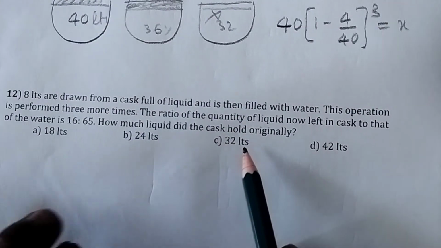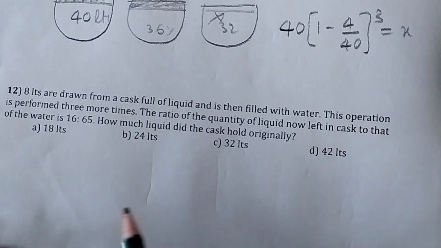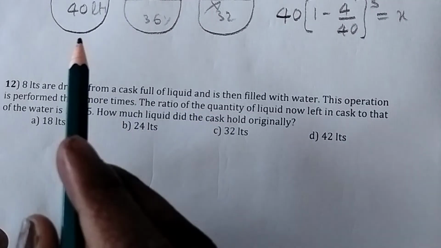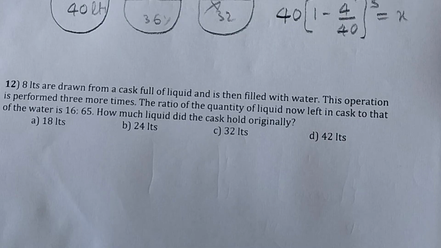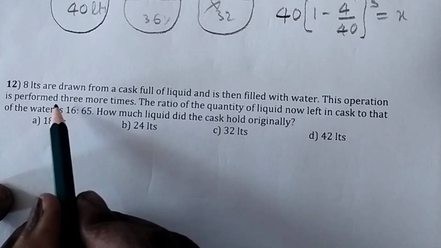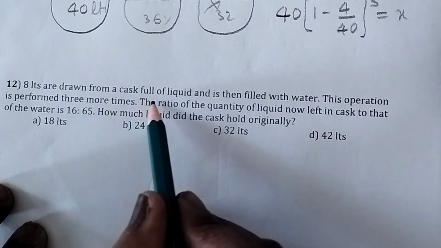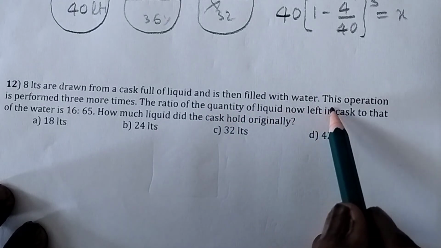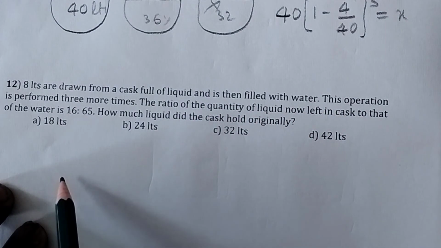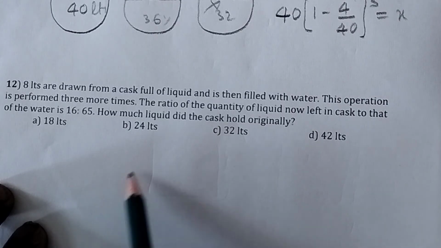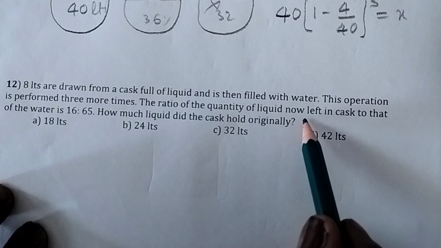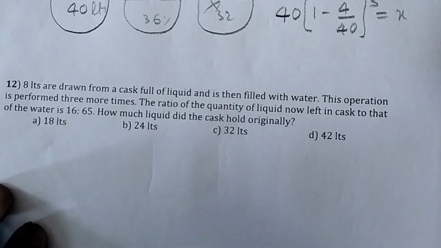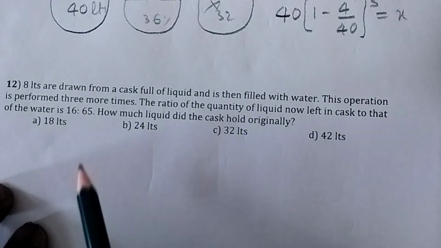Okay, one last question, that is the 12th question. Compared to the above model, 8 liters are drawn from a cask full of liquid and then filled with water. This operation is performed 3 more times. The ratio of the quantity of liquid now left in the cask to that of water is 16 to 65.